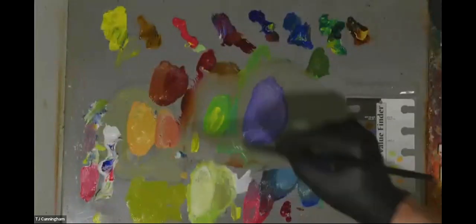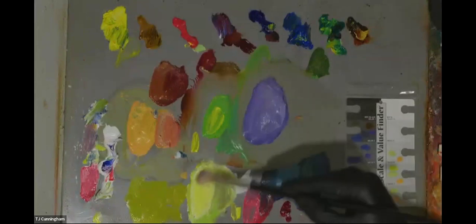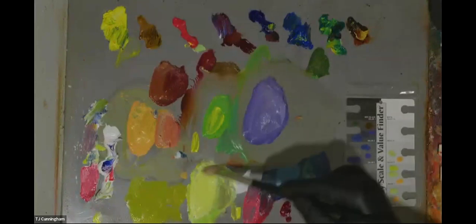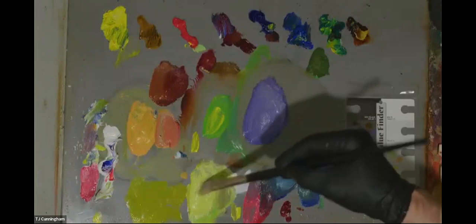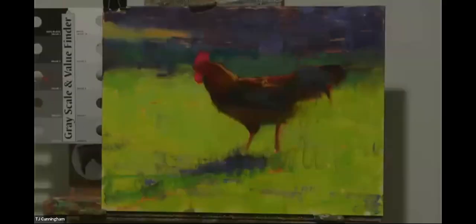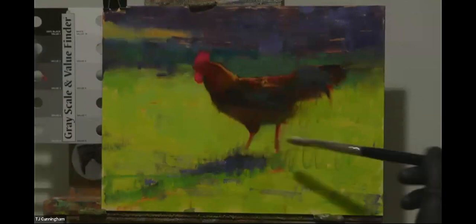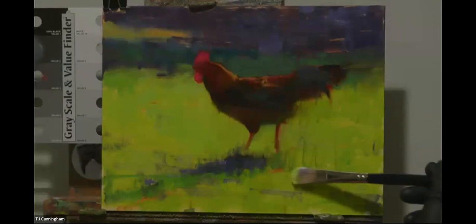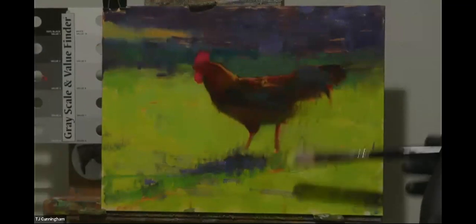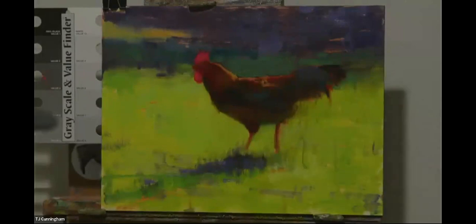I'm just going to add a lot of white and yellow. And I want this really bright yellow. This is going to be the highlight on the grass. This is a number 8. This is my number 8 brush still. And I'm just going to gently drag in a little bit of that highlight.